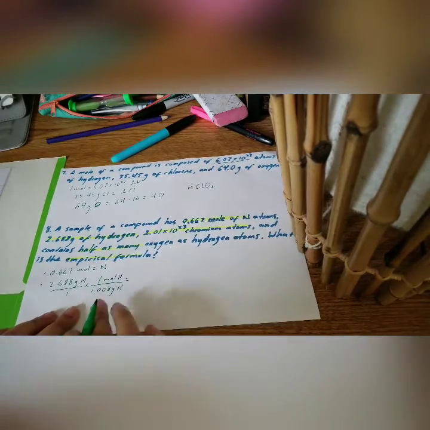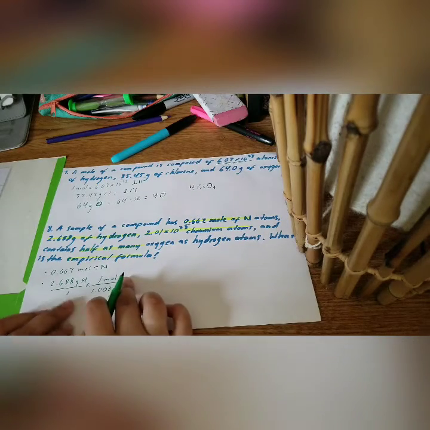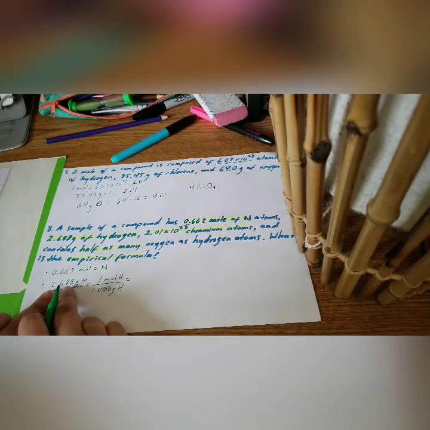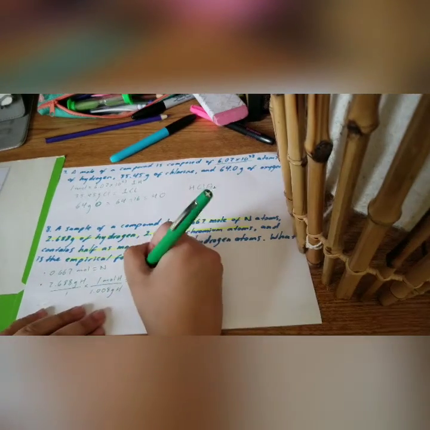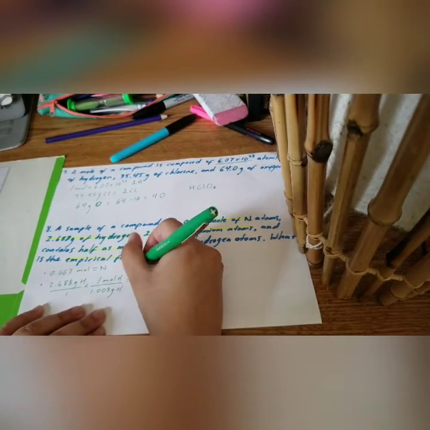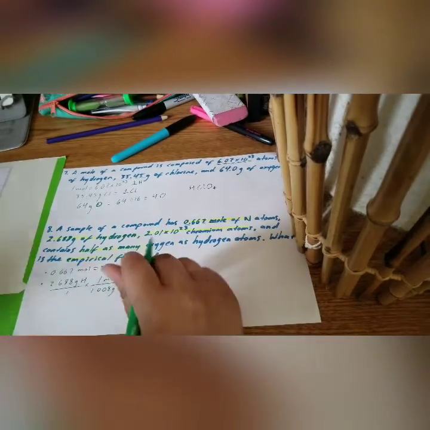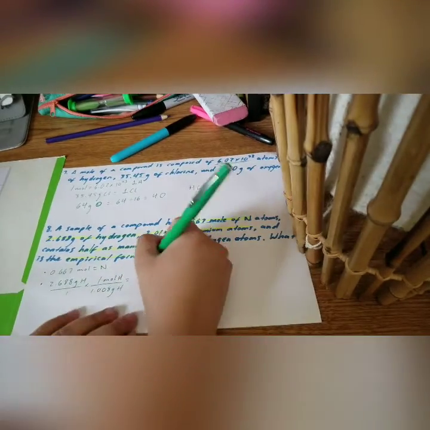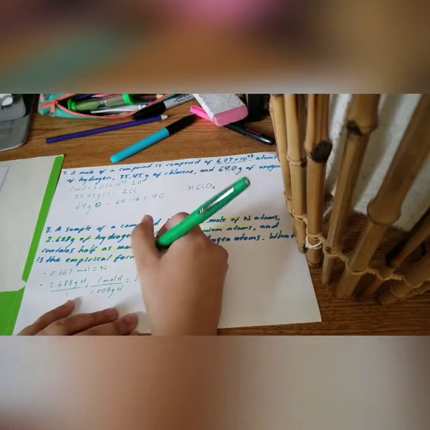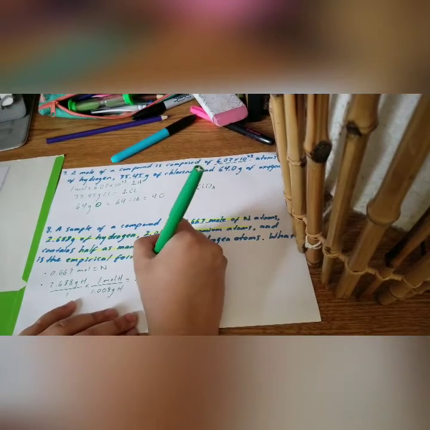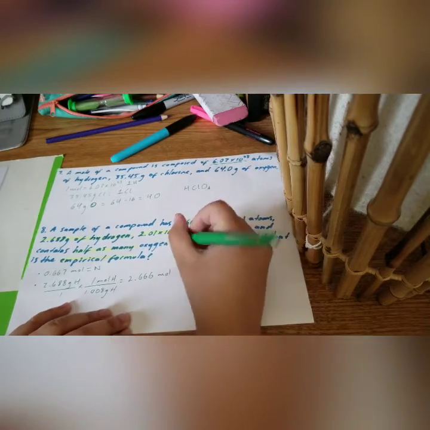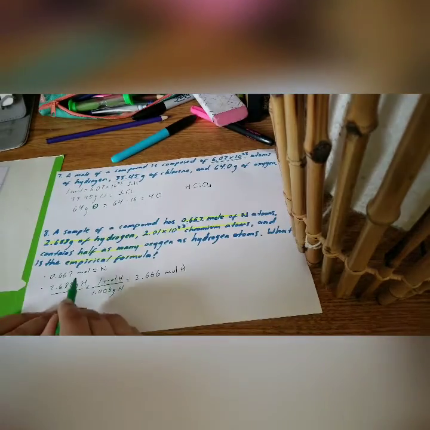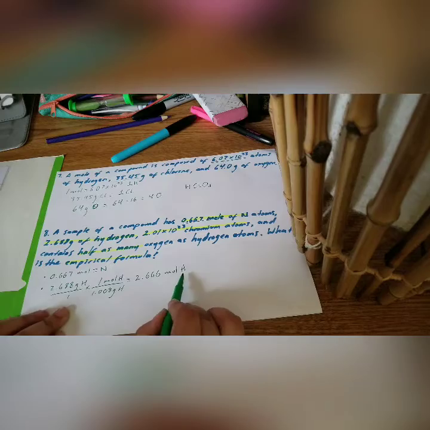And that's all you have to do to find the number of moles in this much hydrogen. Okay, so then you would divide that, and you get 2.666 moles of hydrogen. Okay, so we have moles of nitrogen, moles of hydrogen.